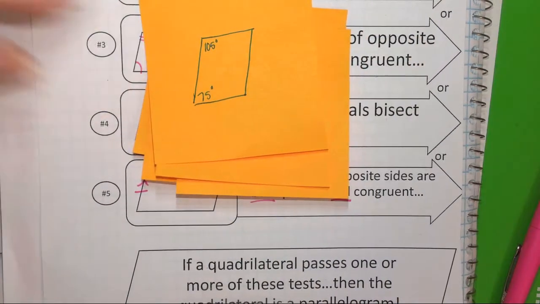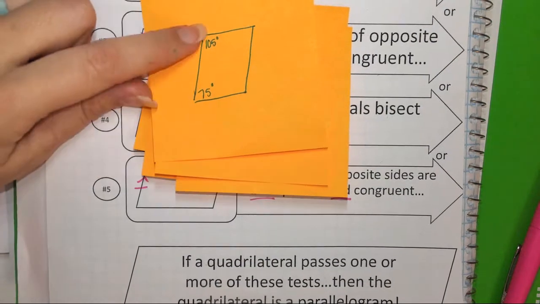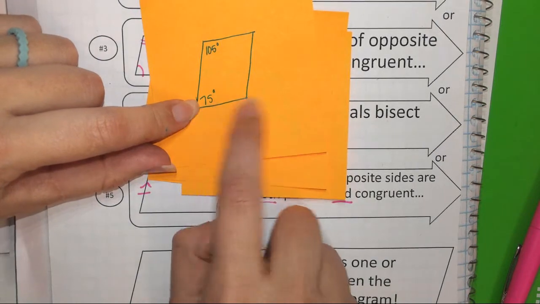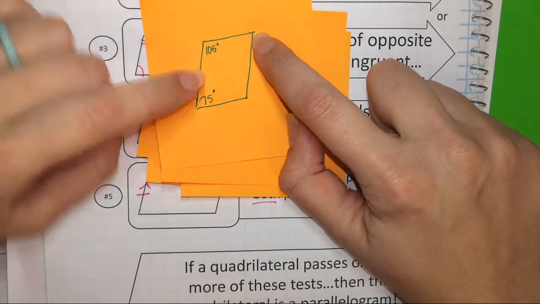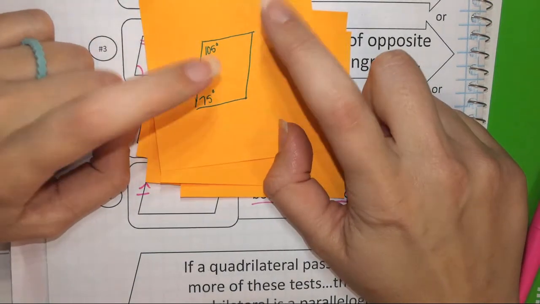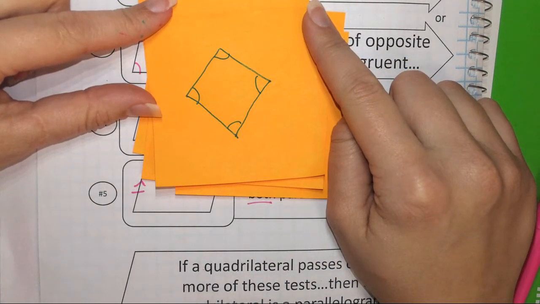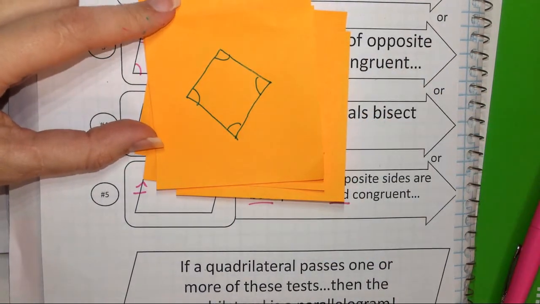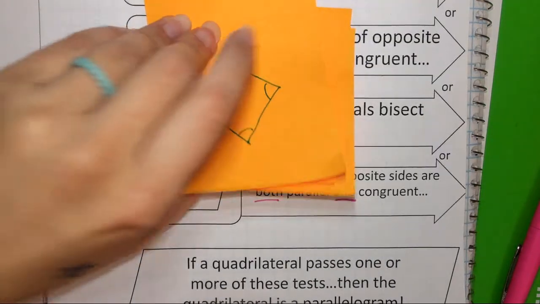What about this? Why? Yeah, it does. These two are supplementary, right? Those are consecutive. Do they add up to be 180? So that means that these would add up to be 180. So this would be 105. Would these be congruent? And that means this would be 75. So would those be congruent? So yes. What about this one? No. They're not congruent. It just says that both pairs of opposite angles are congruent. It doesn't say they can't all be congruent to each other. So is this a parallelogram? Yes.